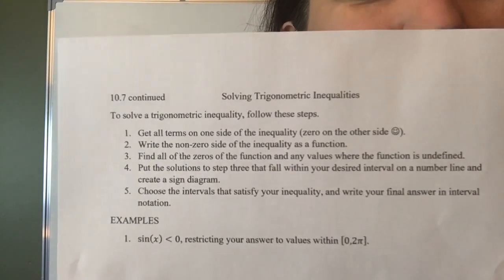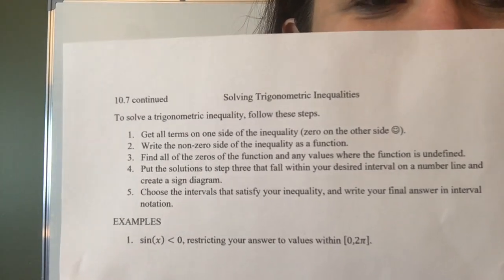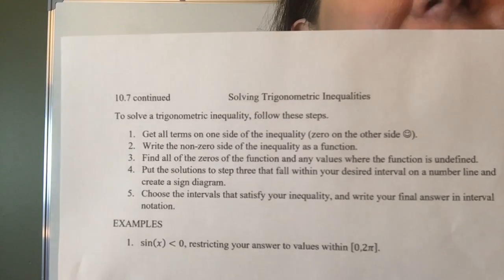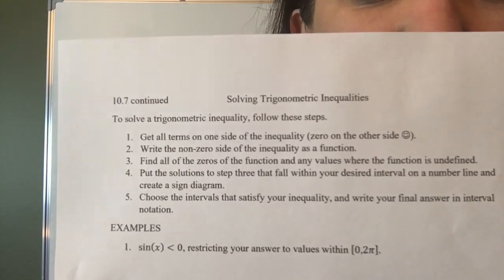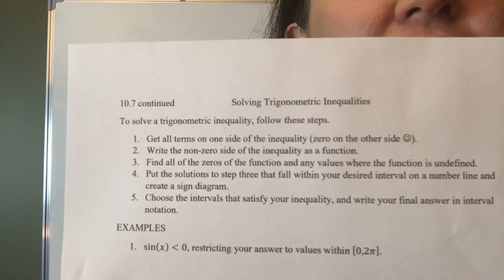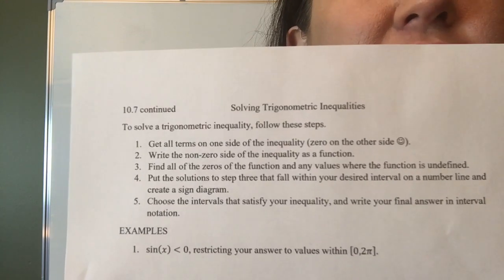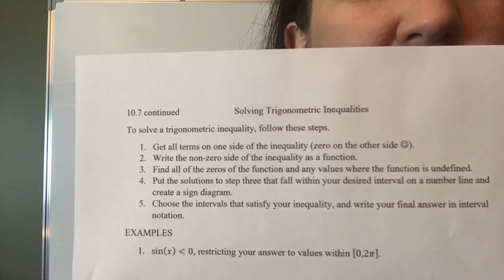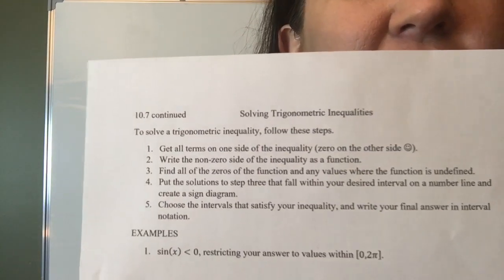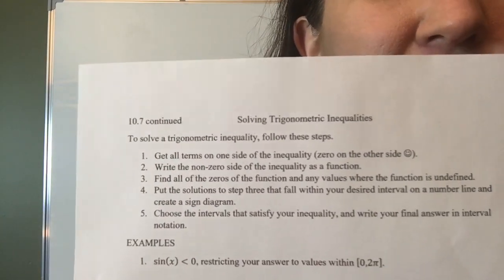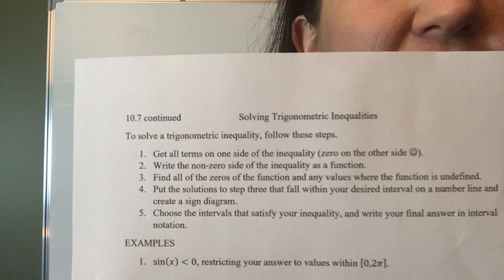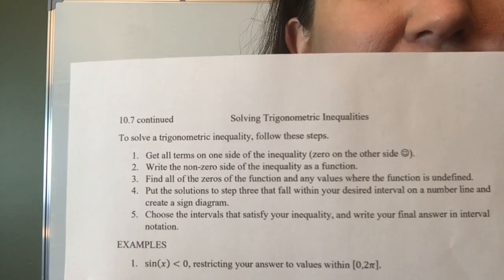Hey everyone, I want to start off this video by asking you to pause it and write down these 5 steps for solving inequalities if you're using notebook paper for these notes. So if you printed this, then great, don't worry about it, but if you're using notebook paper, if you could take the time to copy these down, that'd be awesome.